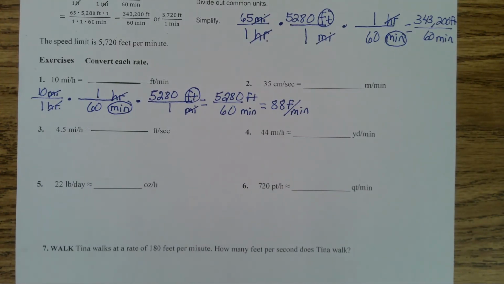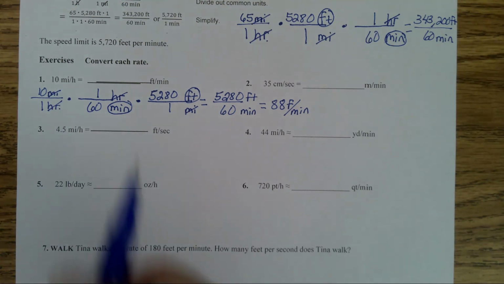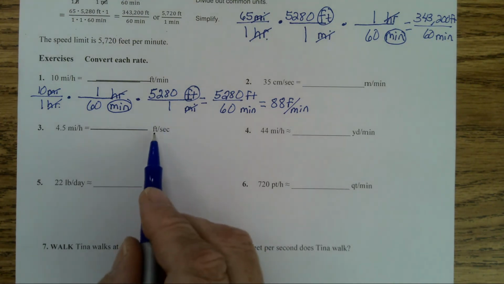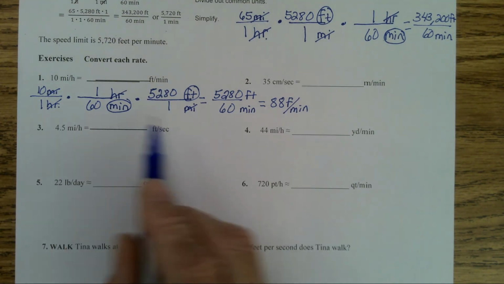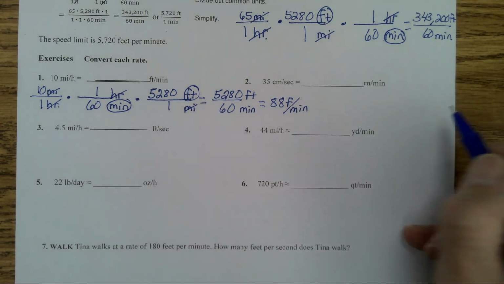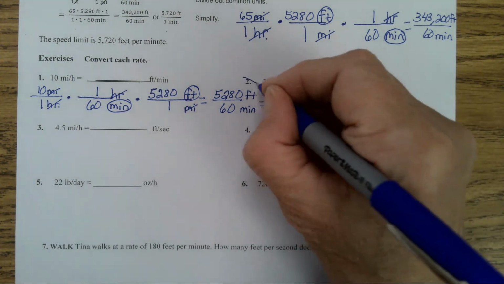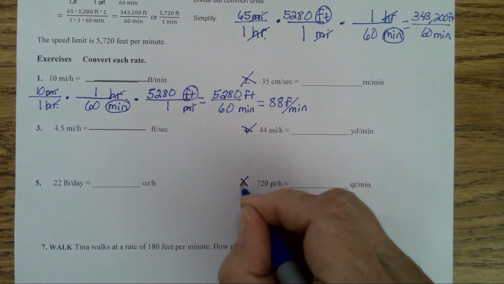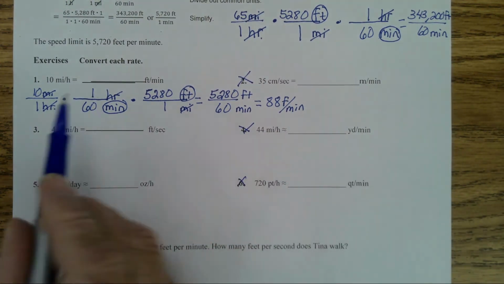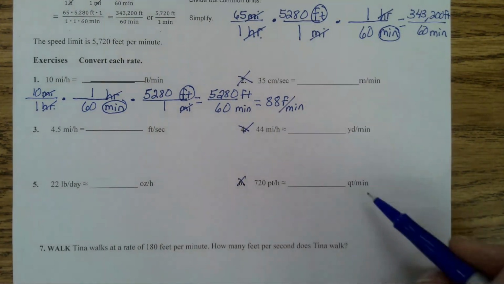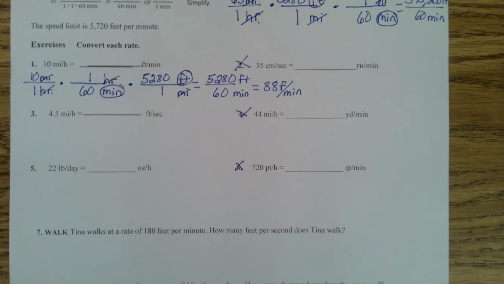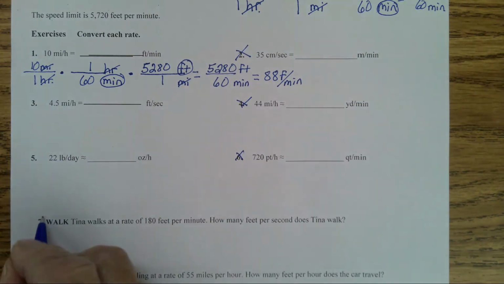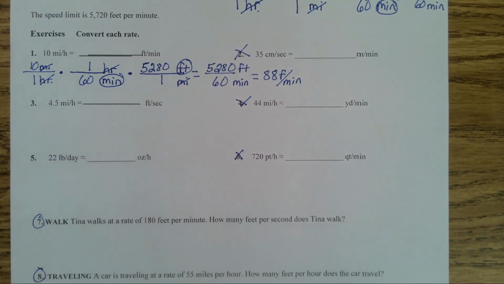Okay, now on this problem here, you're going to have to change miles to feet and hours to seconds, so it's a double one. There's really not enough room, so let's mark out number 2, 4, and 6. Just because if you do them this way, there's not going to be room to show your work for the problems there. So don't do 2, 4, 6, do 7 and 8.